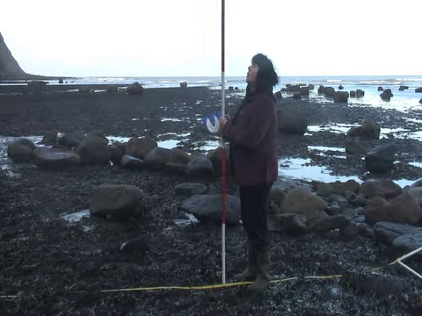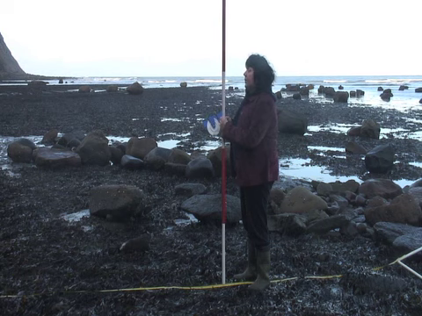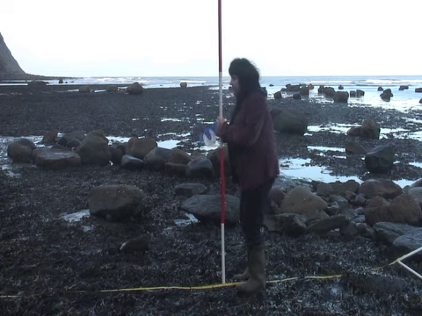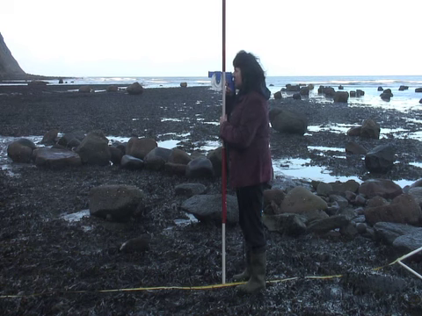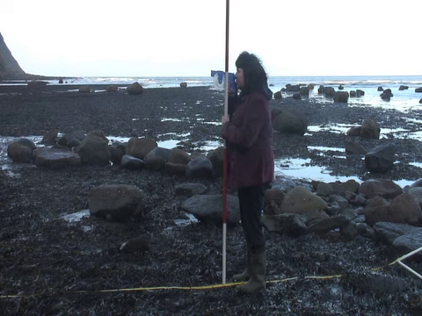So here we are ready to do another measurement lower down the shore. So we'd note the position of the ranging pole and the position of the other ranging pole, now taking the angle between the two.